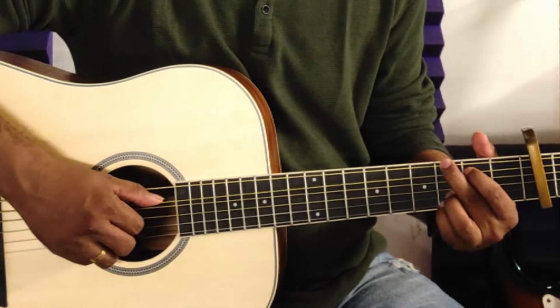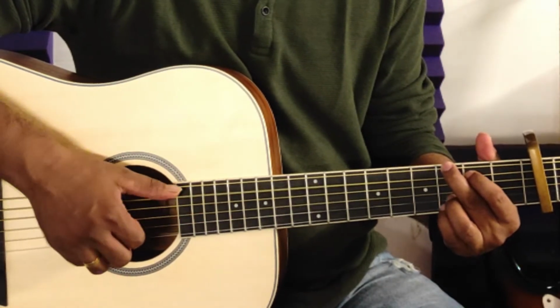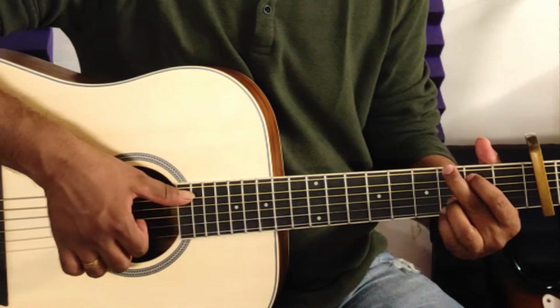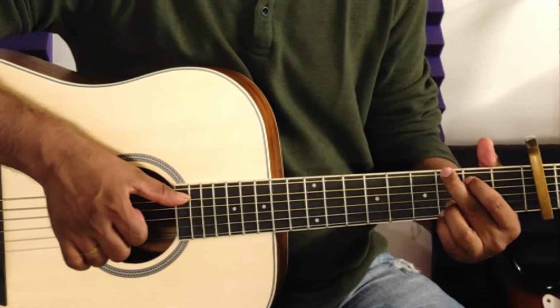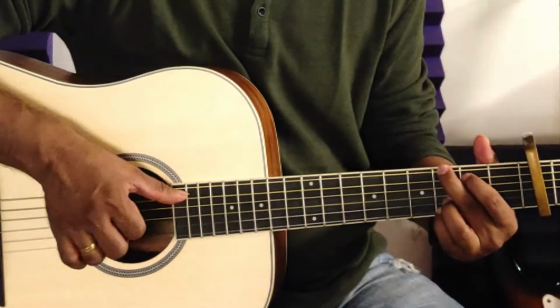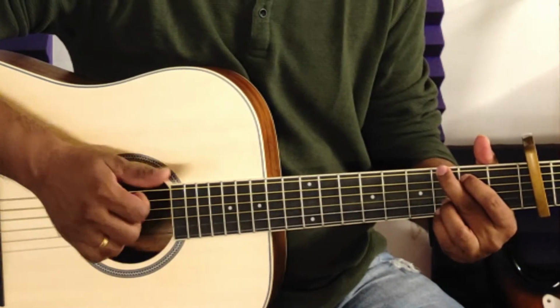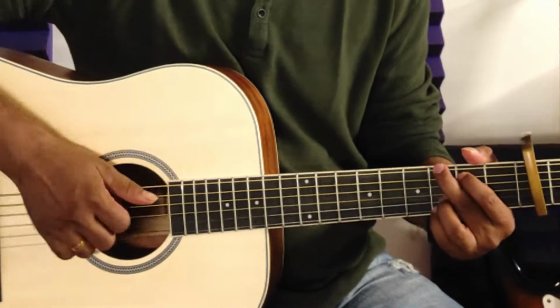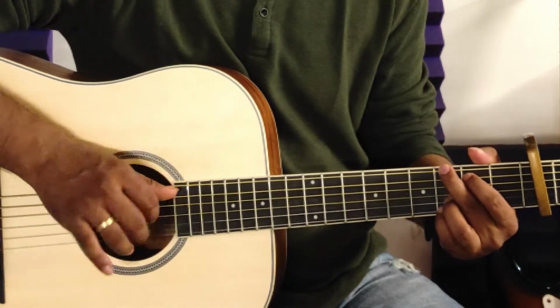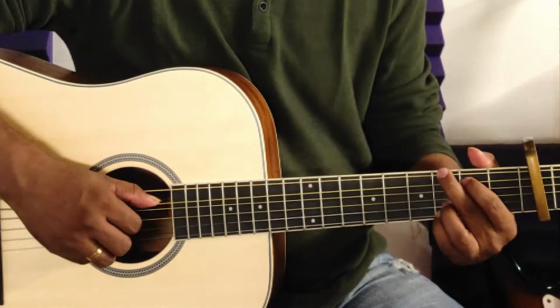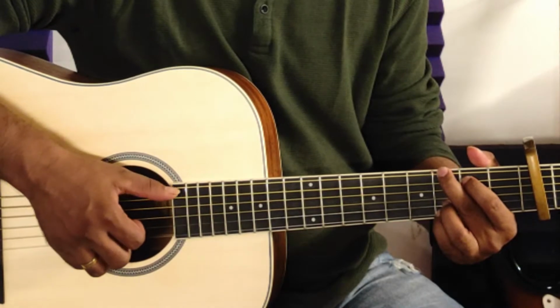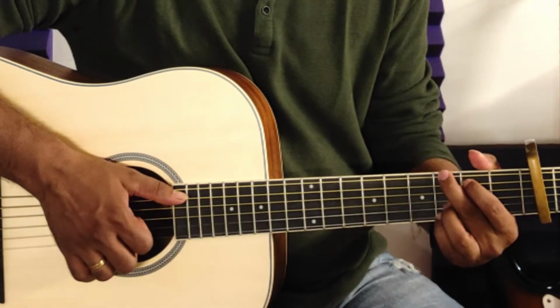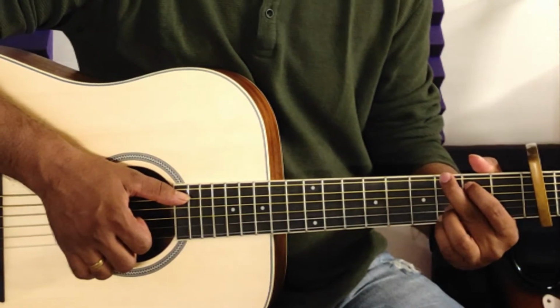So the 5th string single, then 3, 2, 1 together. As soon as you pluck the 3, 2, 1, you go back and slap with the outside of the thumb and the fingers hitting on the strings. So it sounds like this: 5th string, 3, 2, 1 and chuck or slap on the strings.